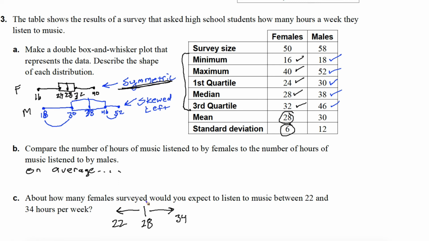Okay, and we've learned that 1 standard deviation from the mean is 68%. Well, what is 68% of 50? 68% of 50 is 34. Okay, so that would be the answer for number C.